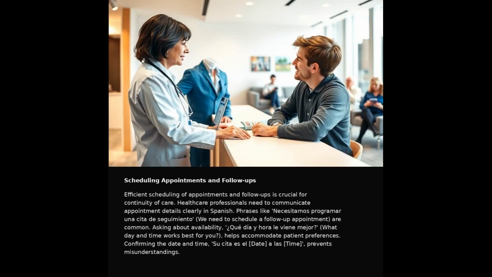Scheduling appointments and follow-ups. Efficient scheduling of appointments and follow-ups is crucial for continuity of care. Healthcare professionals need to communicate appointment details clearly in Spanish. Phrases like necesitamos programar una cita de seguimiento, we need to schedule a follow-up appointment, are common. Asking about availability, ¿qué día y hora le viene mejor? What day and time works best for you? Helps accommodate patient preferences. Confirming the date and time, su cita es el date a las time, prevents misunderstandings.